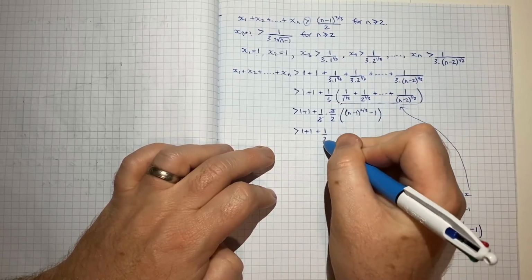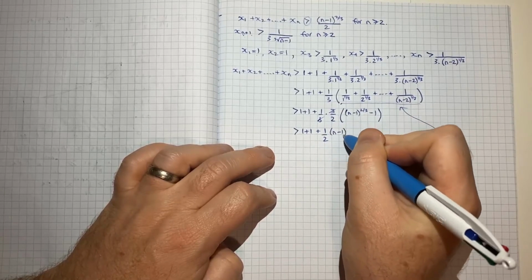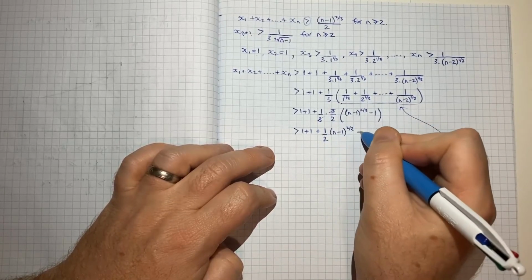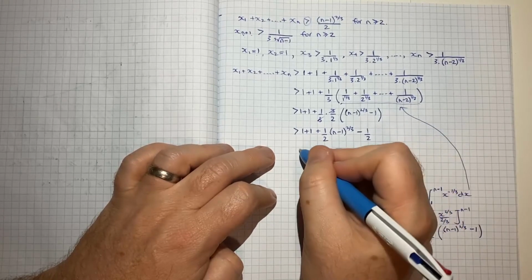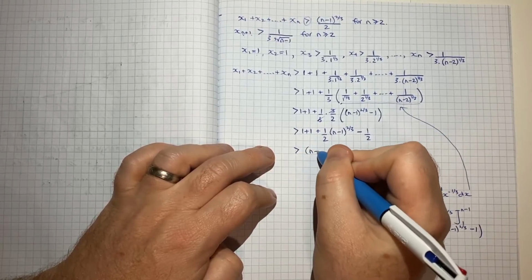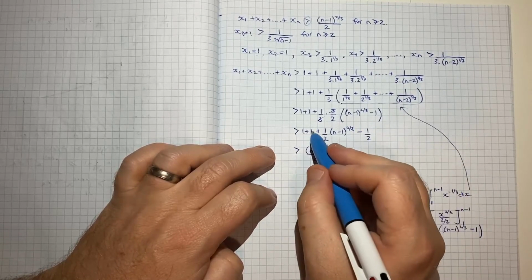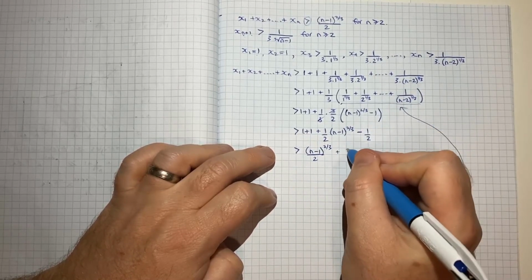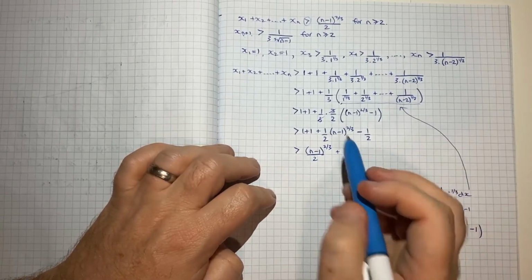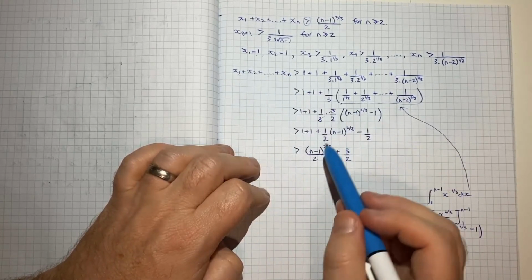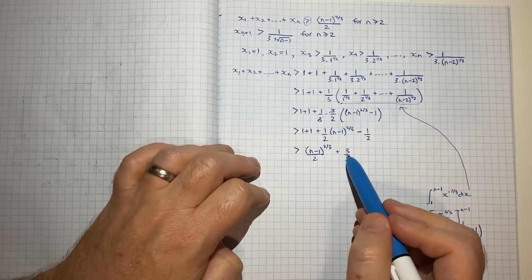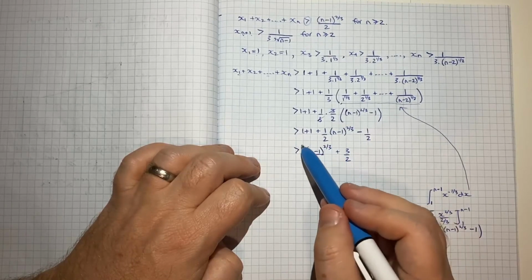So we'll go a half n minus 1 to the 2 on 3 minus a half, which means it's greater than n minus 1 to the 2 on 3 on 2. 1 plus 1 is 2 minus a half, so plus 3 on 2. Now if this sum is greater than this plus something, it must also be greater than this by itself.